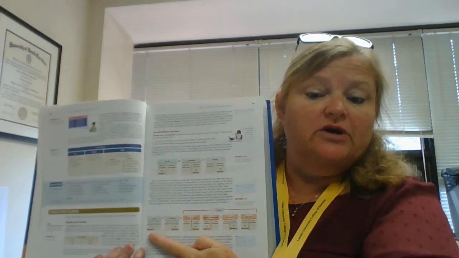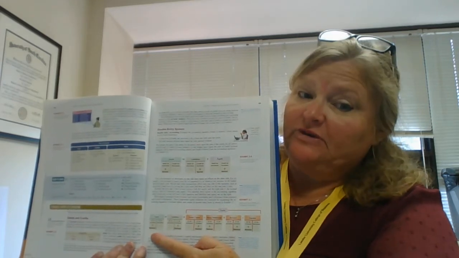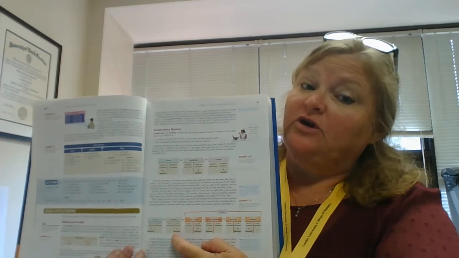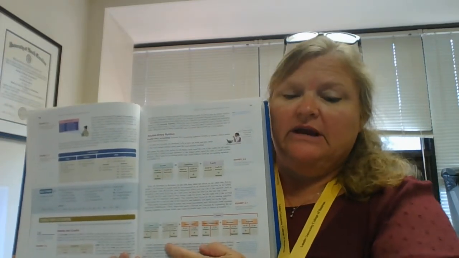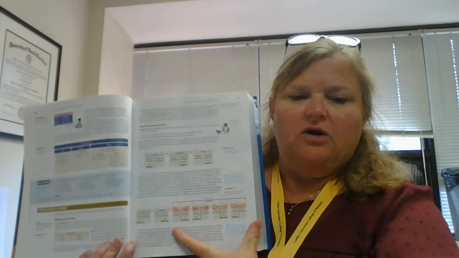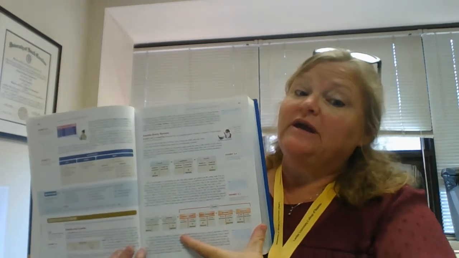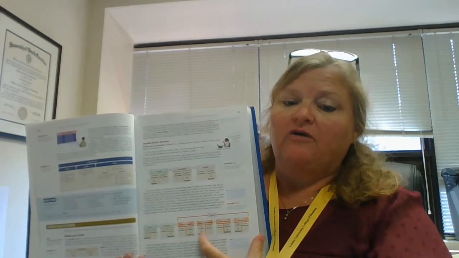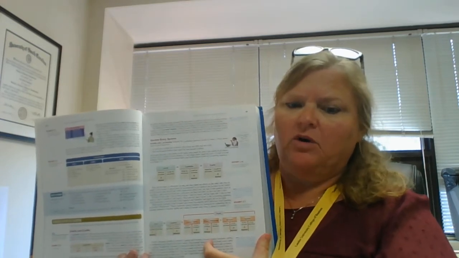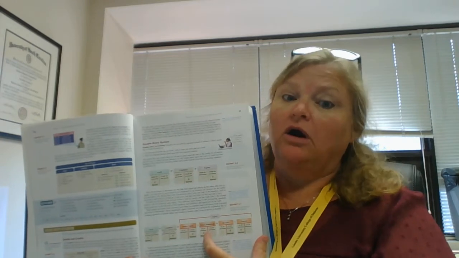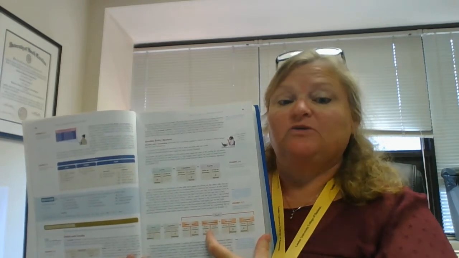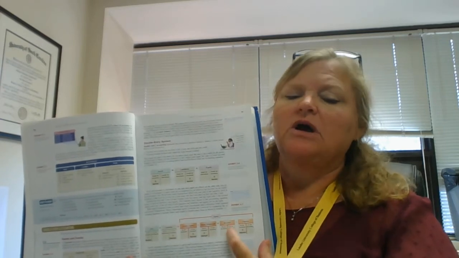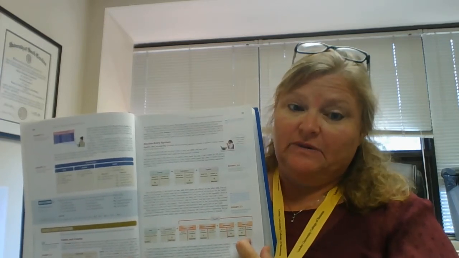And it shows you here assets. Assets are increased with a debit, decreased with a credit. Liabilities, increased with a credit, decreased with a debit. And then we have our breakout here on owner's equity. Owner's equity is usually increased with a credit, decreased with a debit. However, withdrawals are kind of the backwards part of that, so they are increased with a debit, decreased with a credit. Revenue, a credit always increases revenue, a debit always increases expenses.